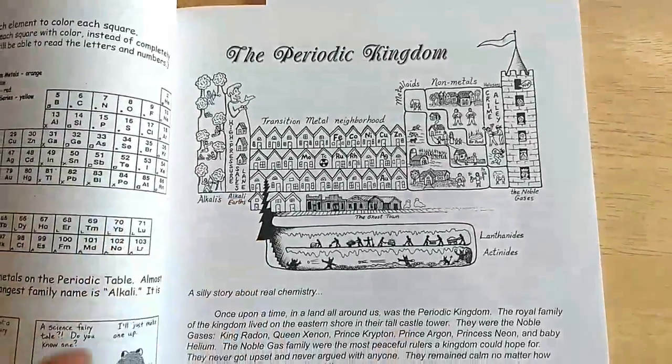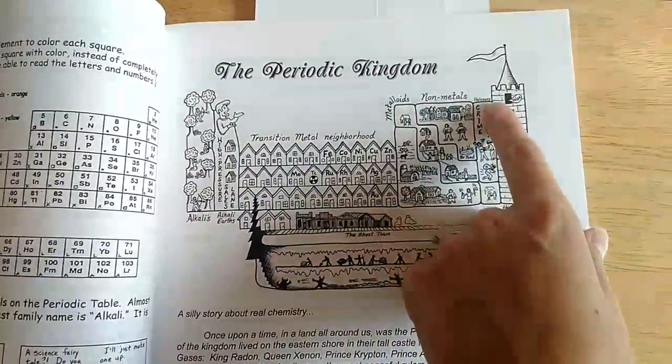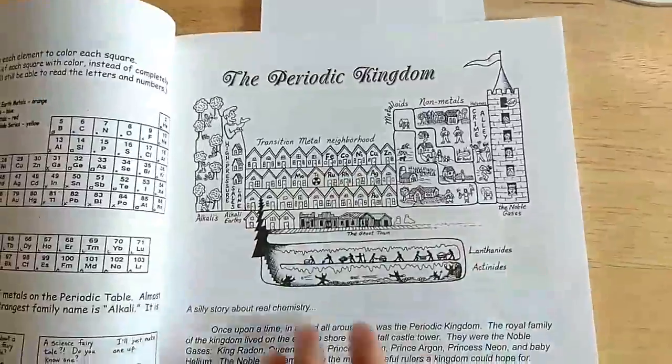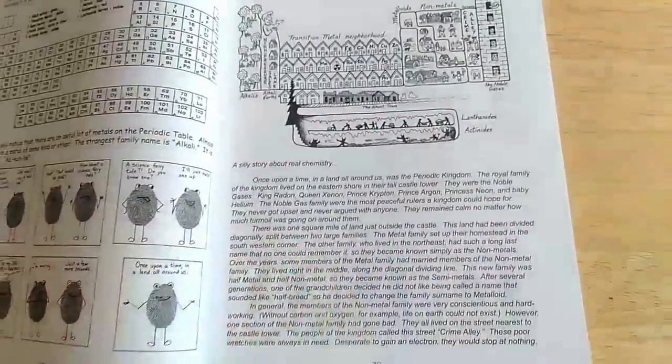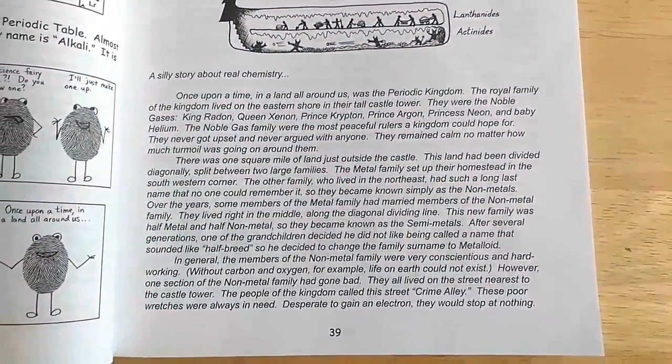So, I don't know, the story was just really neat. It kind of helps the kids see what halogens are and the transition metals. And anyway, it's funny. Here, I'll just pause it, or you can pause it and read it if you want.